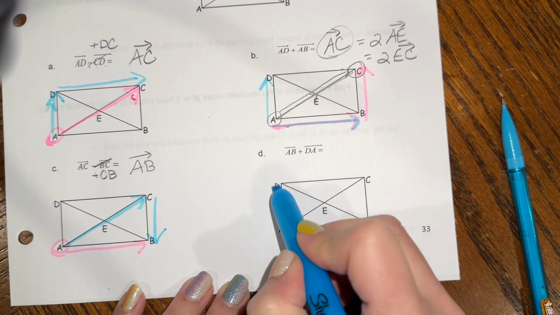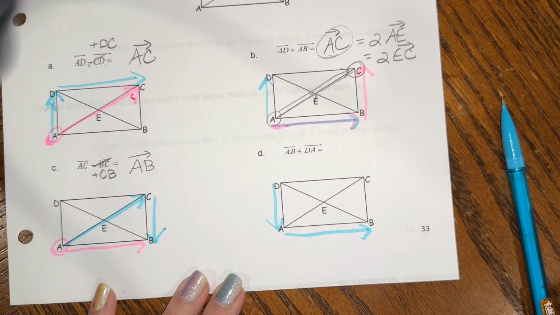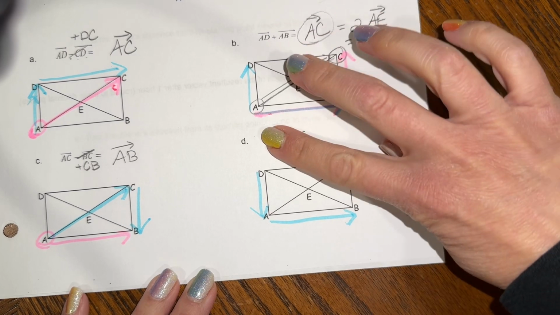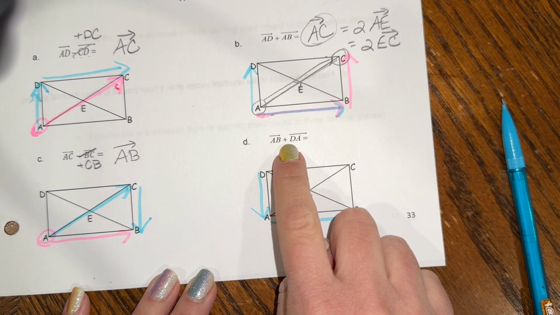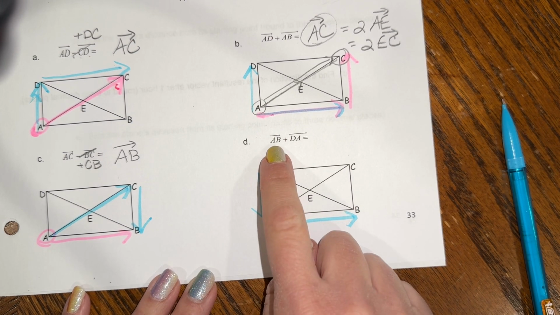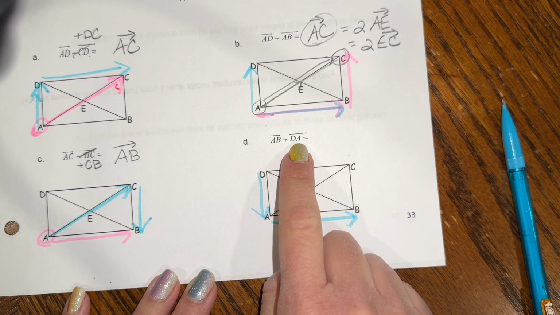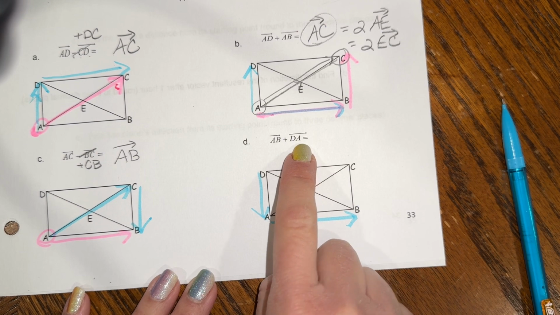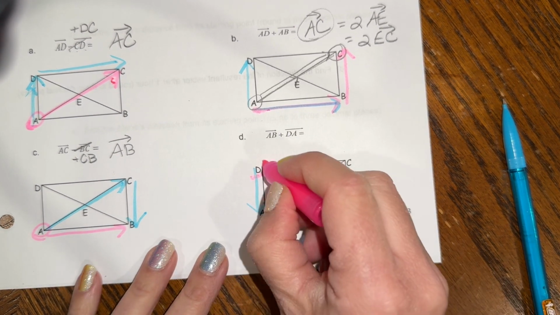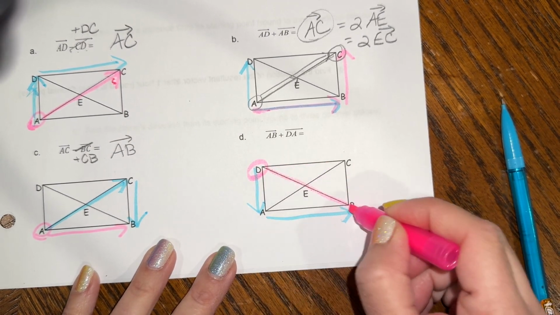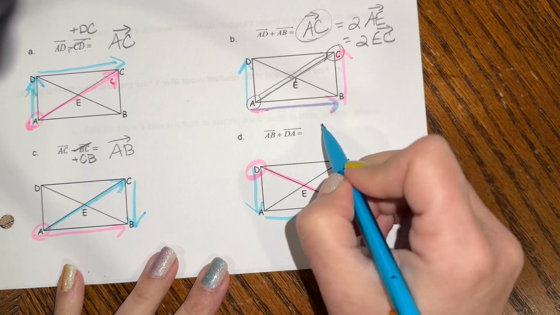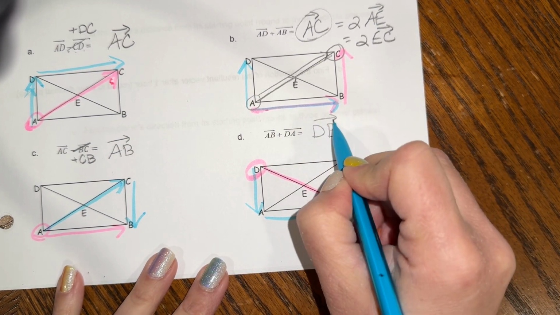AB plus DA. So now that I've drawn the vectors on my diagram, I'm going to ignore the order that the addition problem is written in. Because it doesn't matter if it's AB plus DA. This could have been typed DA plus AB. So when I look at my pathway, I see this is the start, B is the end. So our result is the vector DB.